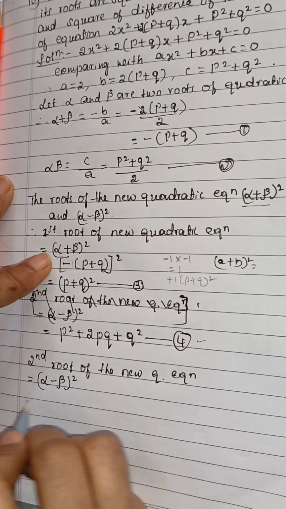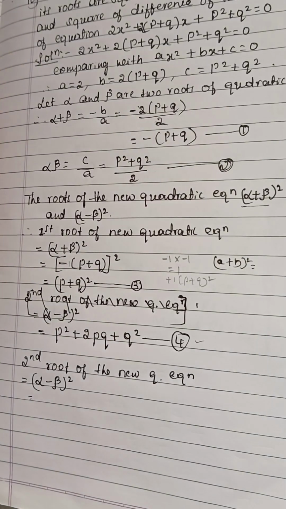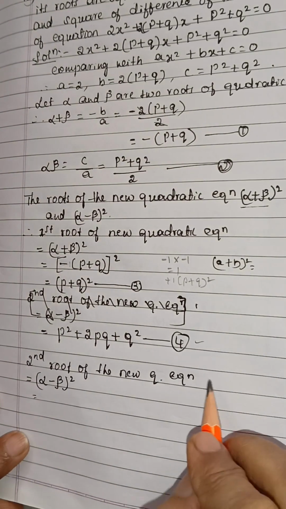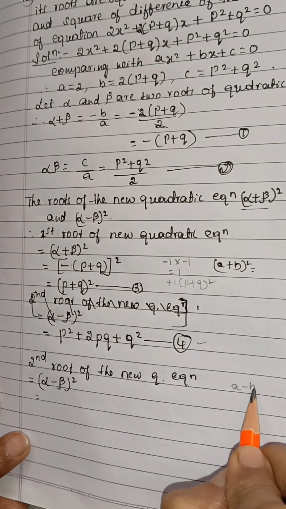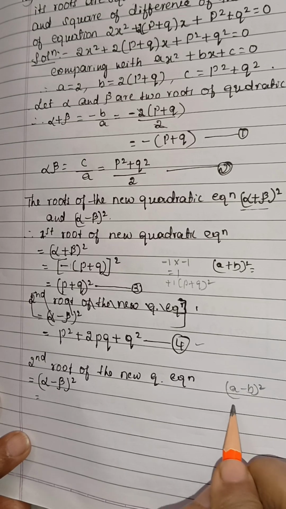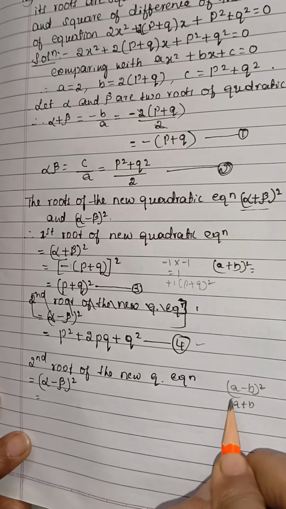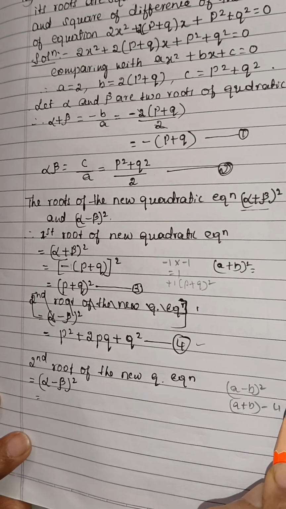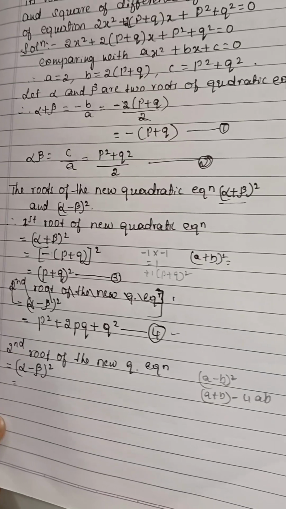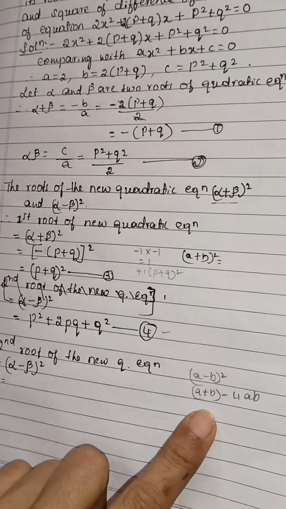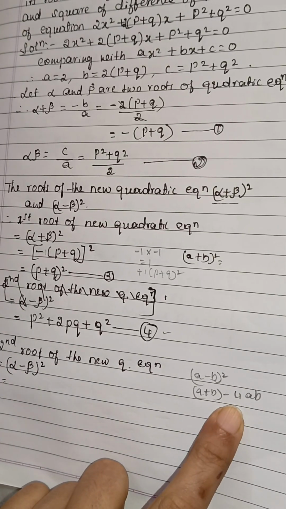Okay, so here we have the formula for a minus b whole square. What is the formula? (a plus b) whole square minus 4ab. Do you remember this? (a plus b) whole square minus 4ab.